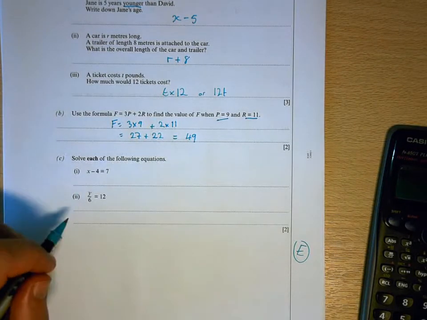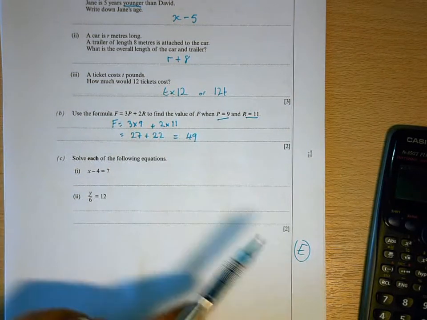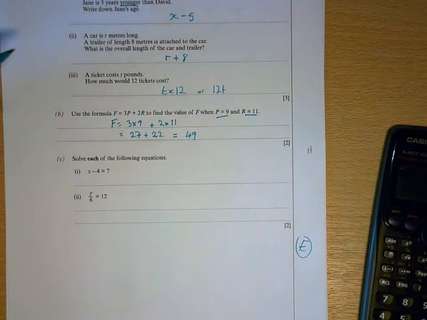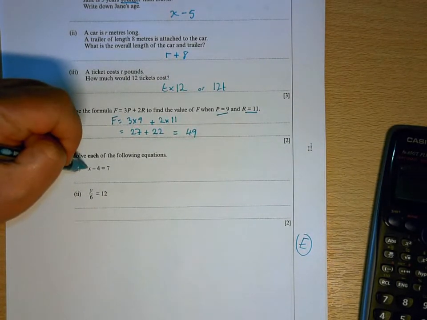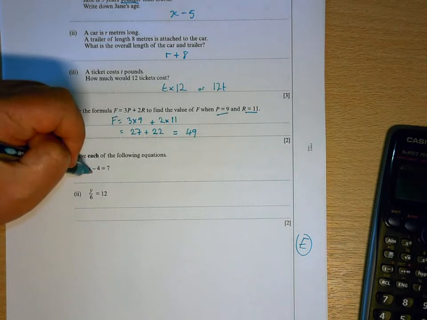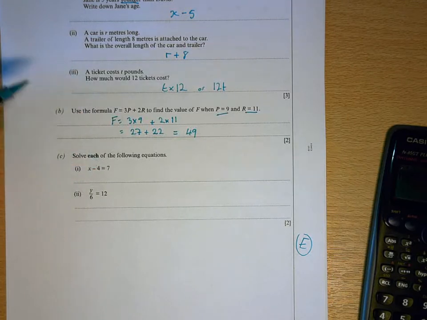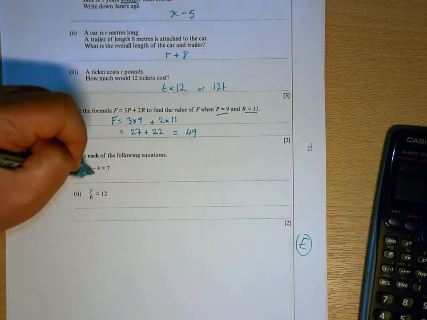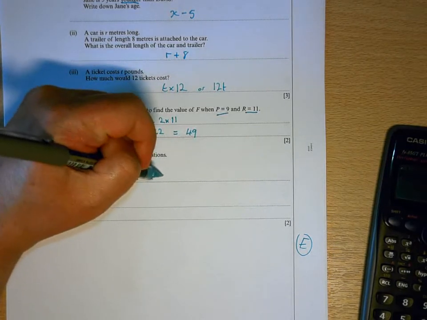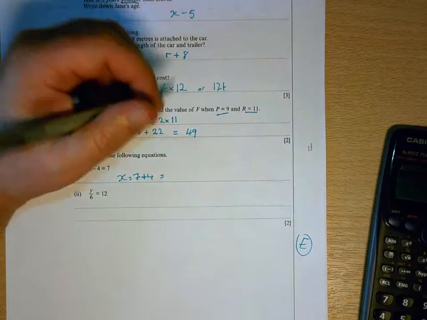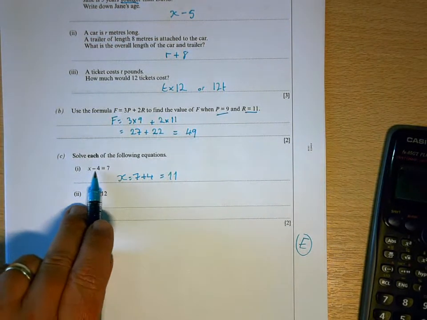These are 2 fairly straightforward equations. Remember, we're still in the first half of the paper, so they're going to be single step. 1 step to go from the equation to the answer. Here you want to get the x on its own, so you have to deal with the subtract 4. You have to get rid of that by doing the opposite of subtract 4, which is add 4. If you add 4 to that side, you have to add 4 to the other side as well. So 7 add 4 is 11. And you can check that's right. If x was 11, 11 take away 4 is 7.